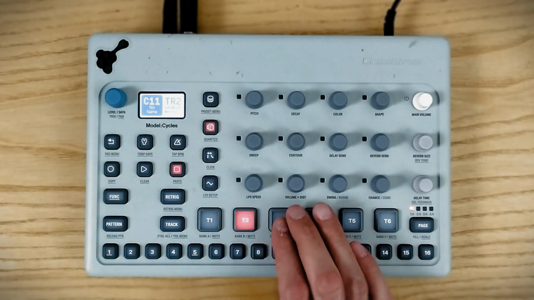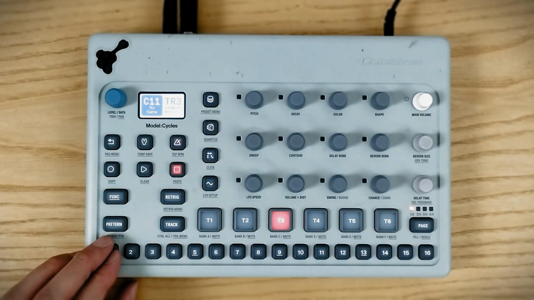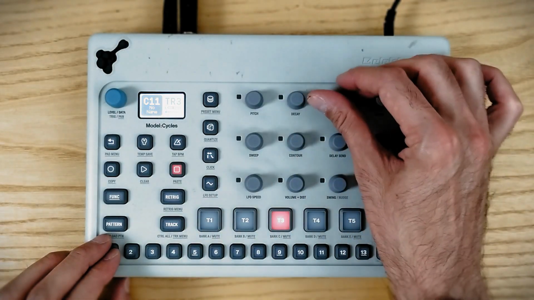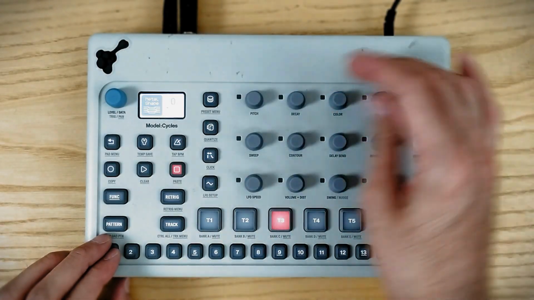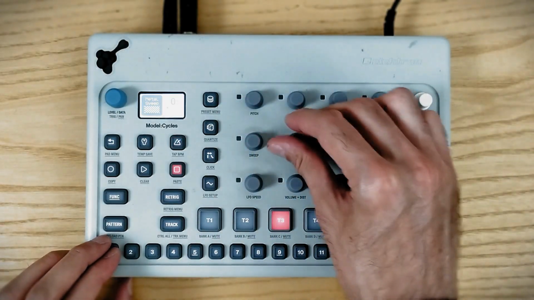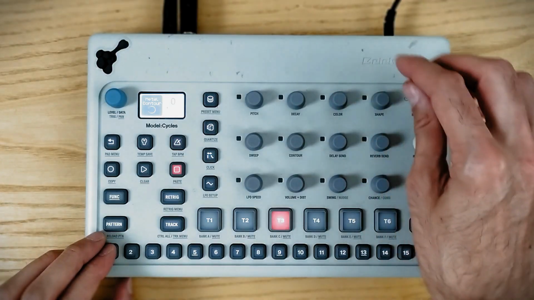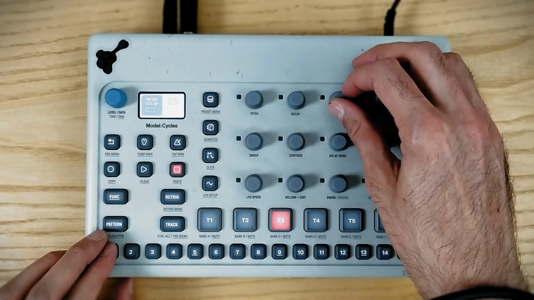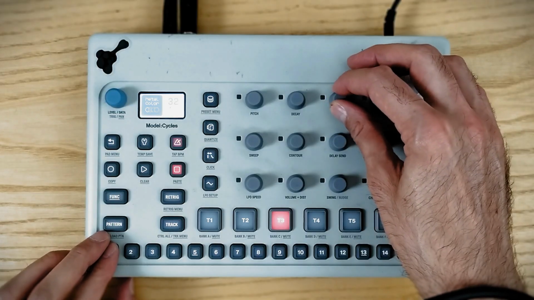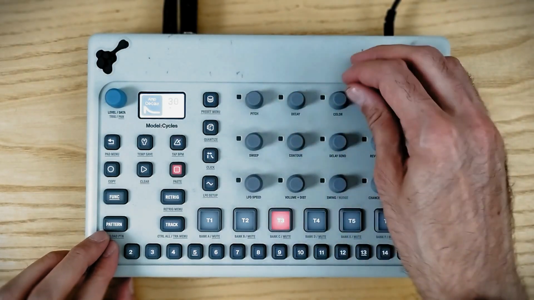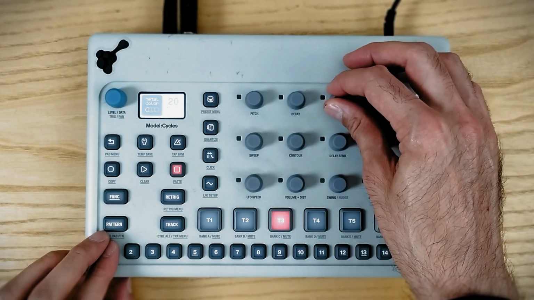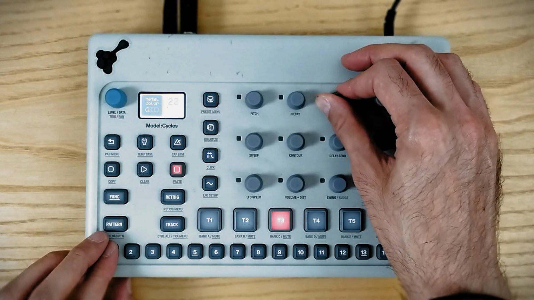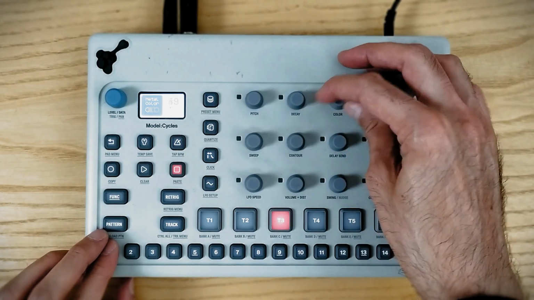Okay, now we can make a simple hat. Generally I put all the knobs to 0 and I search for something as similar as possible to white noise.